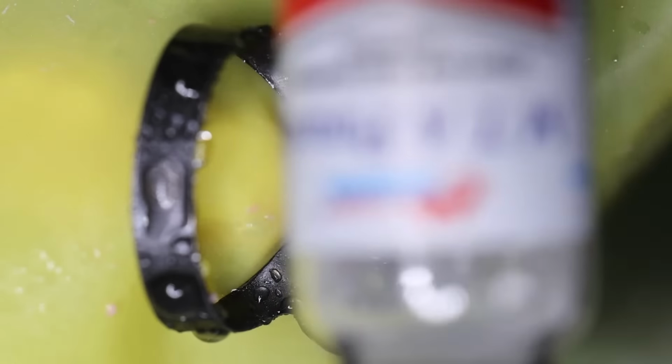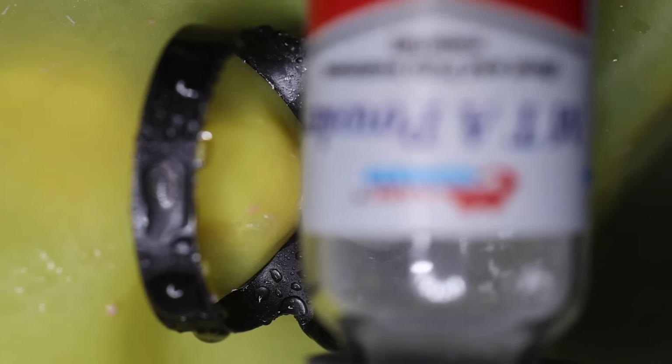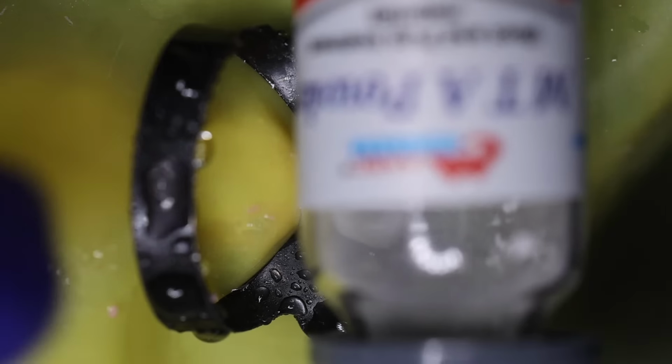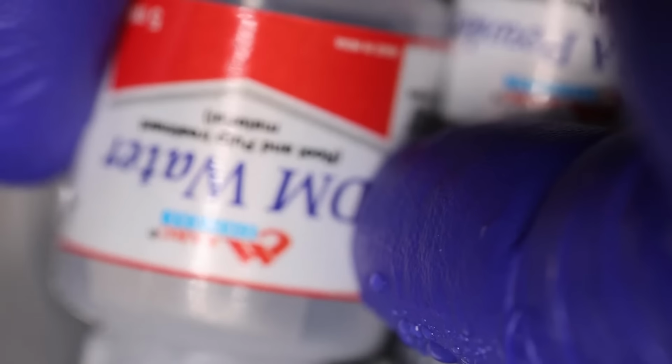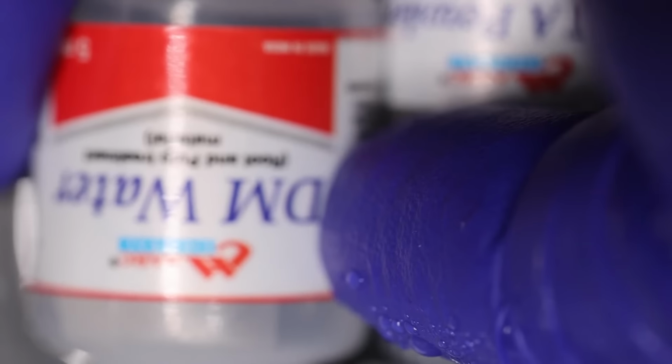So over here we are going to use mineral trioxide aggregate, and this MTA is from Mark Dental, so you can use this one also. Okay, so how to mix it, let us see how we are going to mix this.